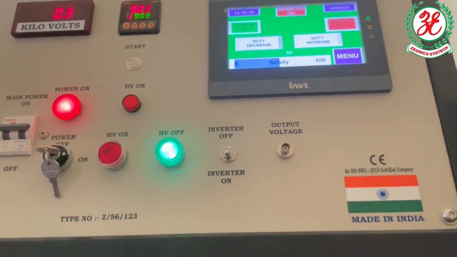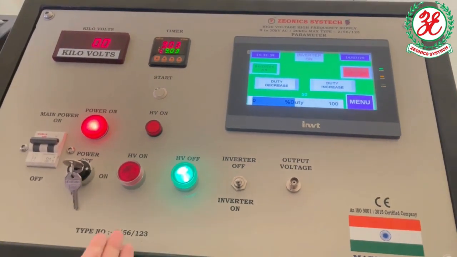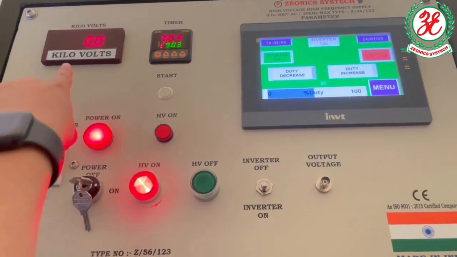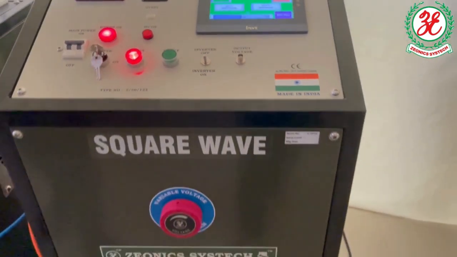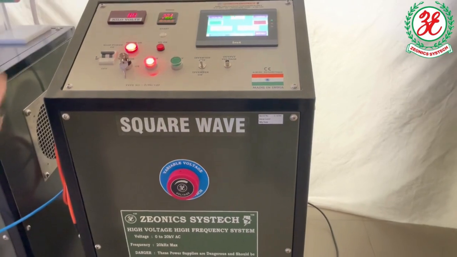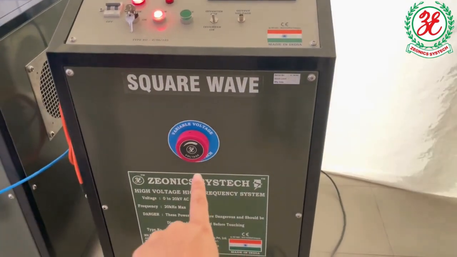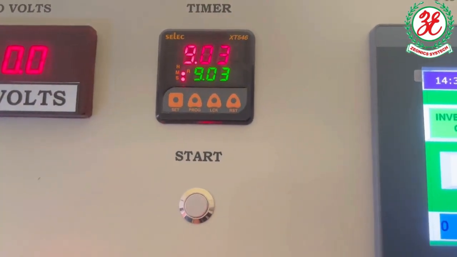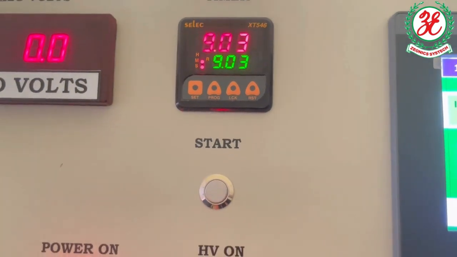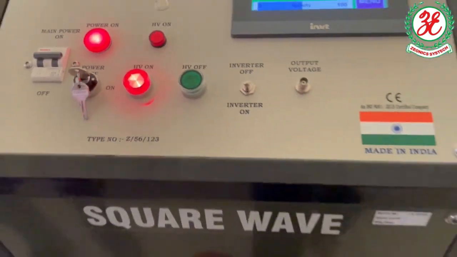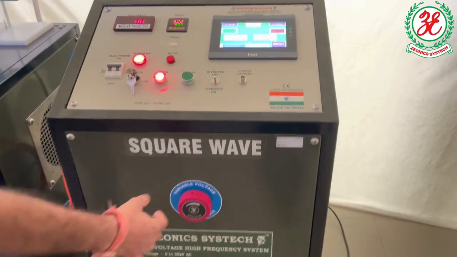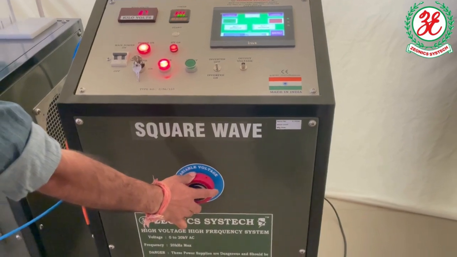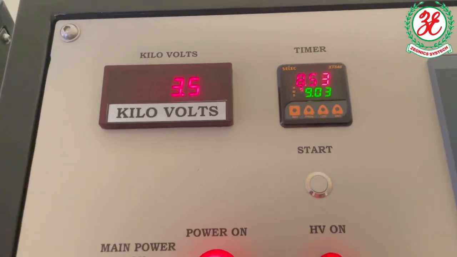Once this is complete, the high frequency generation system is ready, so we can supply the high voltage. We switch on the high voltage and we can view the high voltage on the panel meter. To increase the voltage, we will use the voltage knob. We have a timer available to set the exact time for the sample. Once this is set, we will press the start button and raise the voltage. As we raise the voltage, you can observe the panel meter. The voltage will raise.